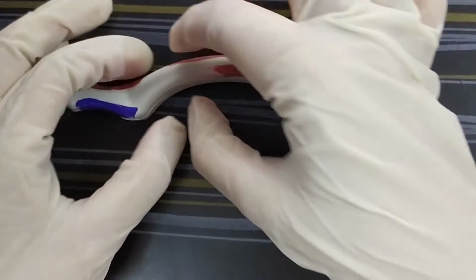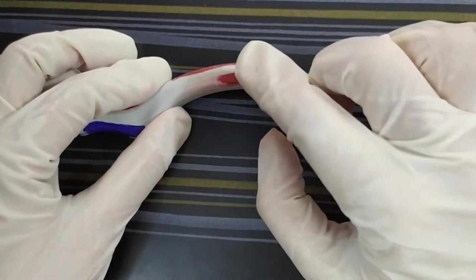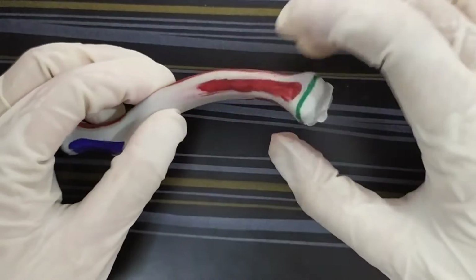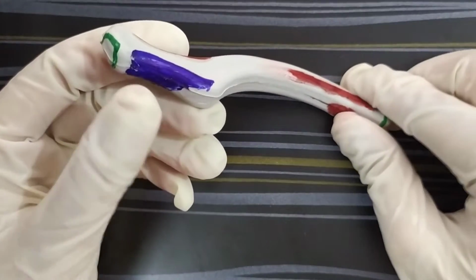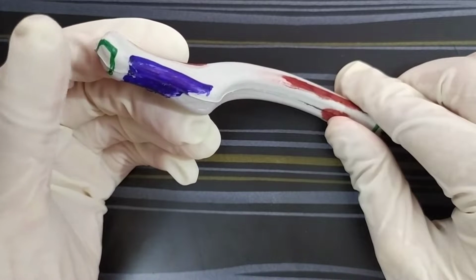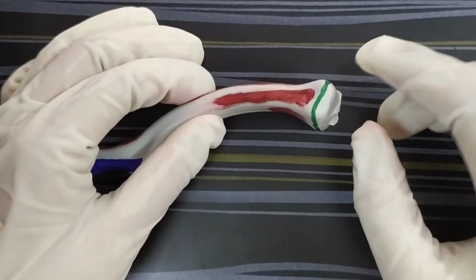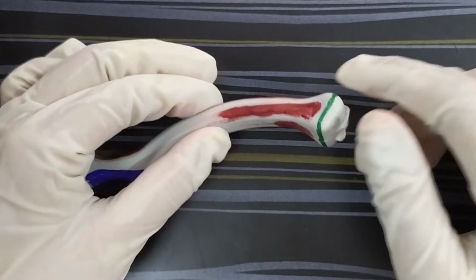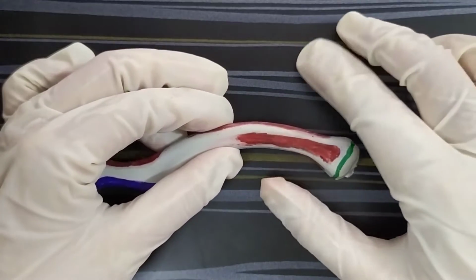Now the medial 2/3 of the shaft is the rounded part. So it will have four surfaces: the superior surface, the inferior surface, the anterior surface and the posterior surface. The lateral end of the clavicle possesses a facet, and this facet is for articulation with the acromion of the scapula to form the acromioclavicular joint. And the medial end will articulate with the sternum in order to form the sternoclavicular joint. This articular surface extends inferiorly for articulation with the first costal cartilage.